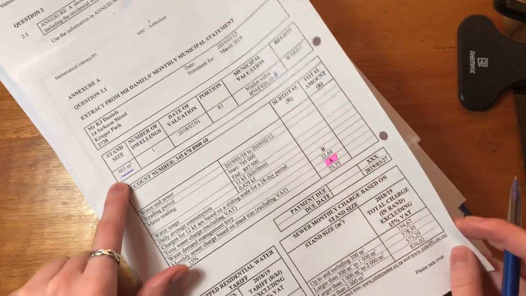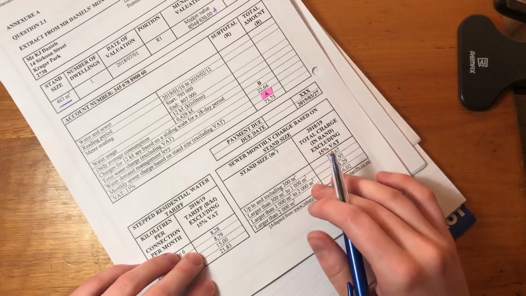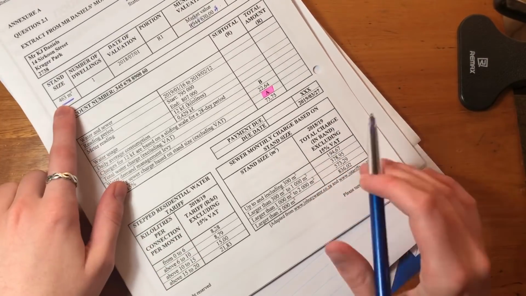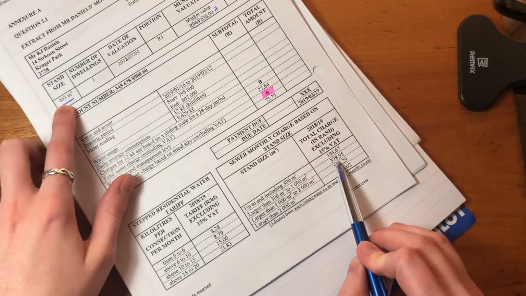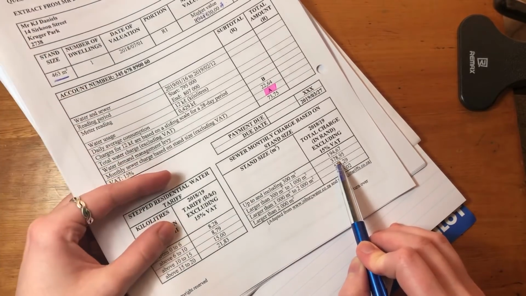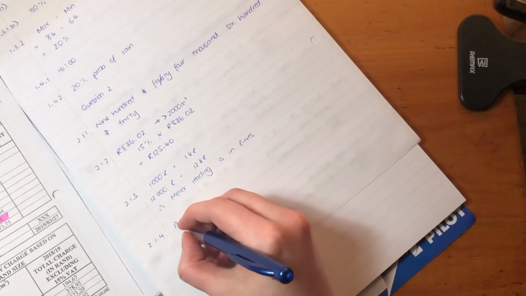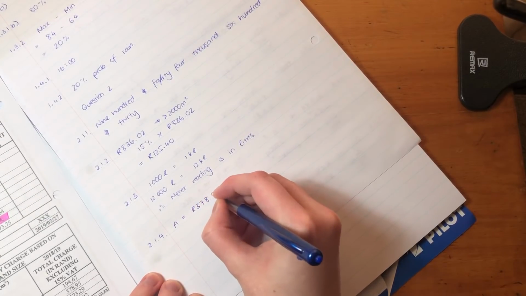So we just need to find out what interval it is in down here, right? So 463 would fall between 300 and 1,000. So it would cost us 378.95. So you just say A equals 378 Rand and 95 cents.